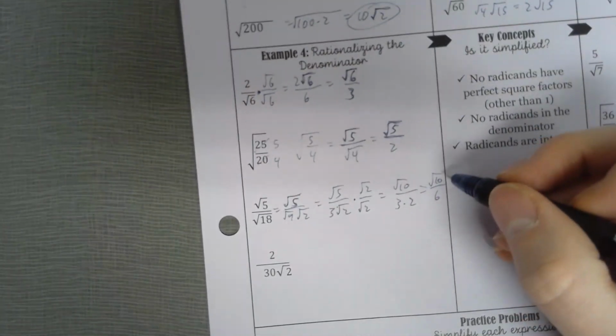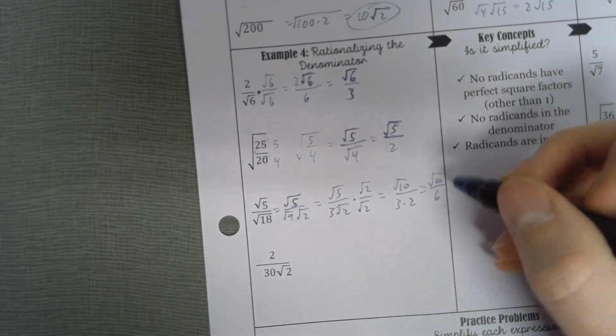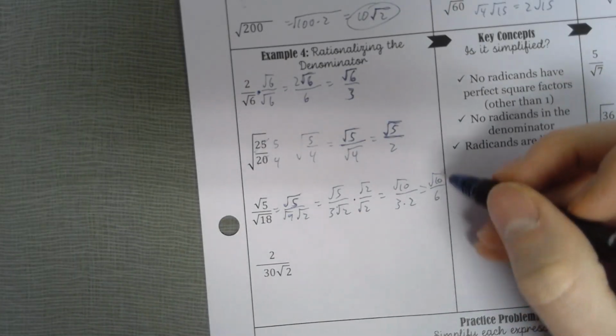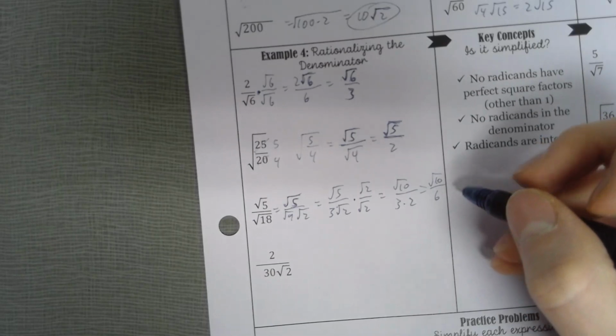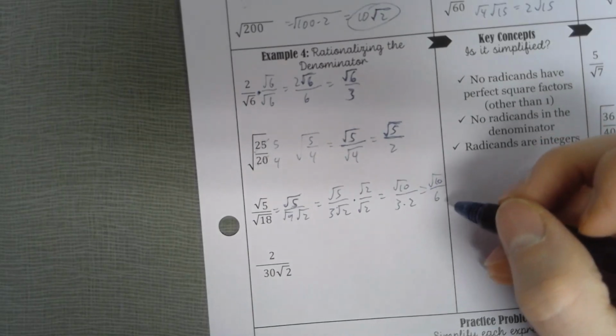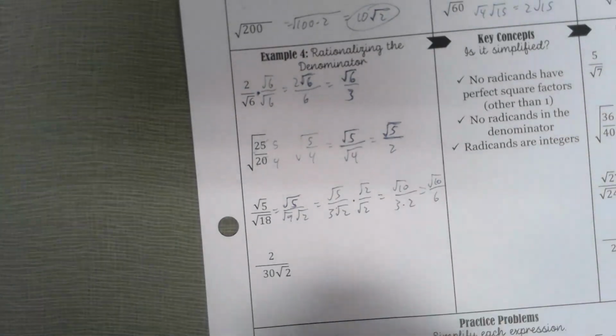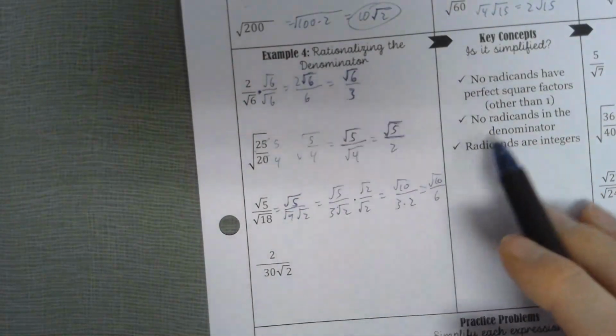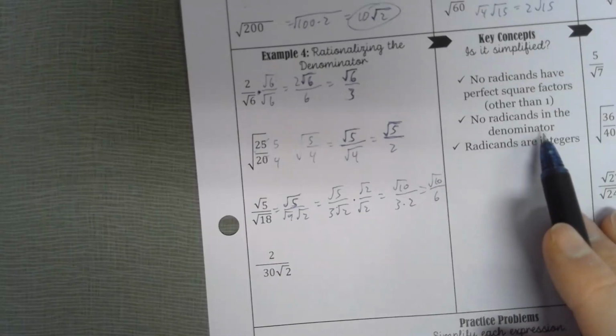And while one thing is under the square root and isn't simplifiable, the other thing is not under the square root, so those can't interact. So even though 10/6 would reduce, the square root of 10 over 6 does not, because the 6 is not under the square root sign. But that was our goal, to rationalize the denominator. No radicands in the denominator.